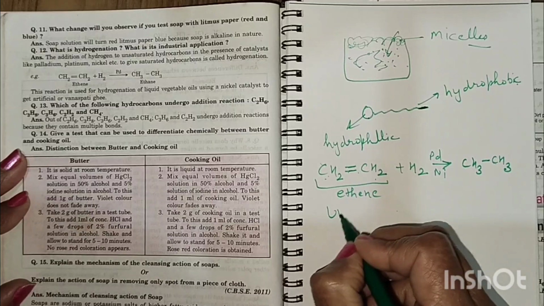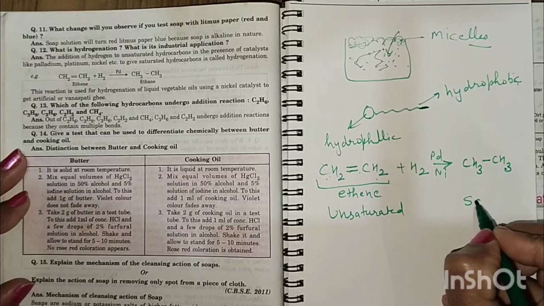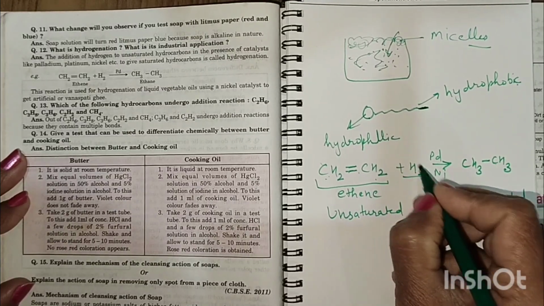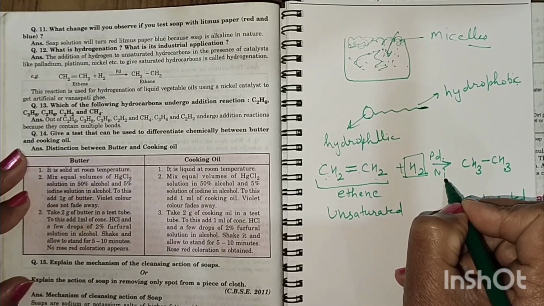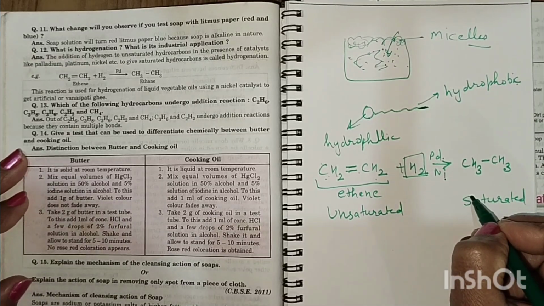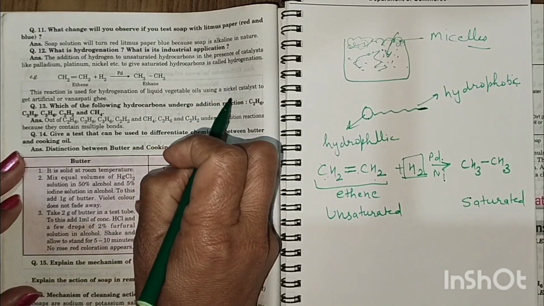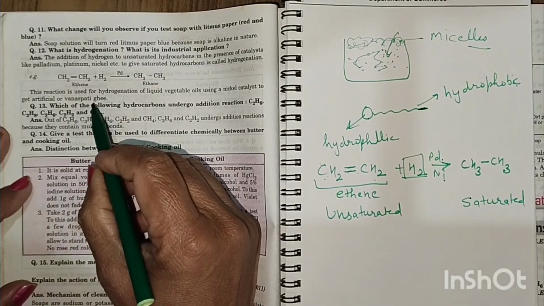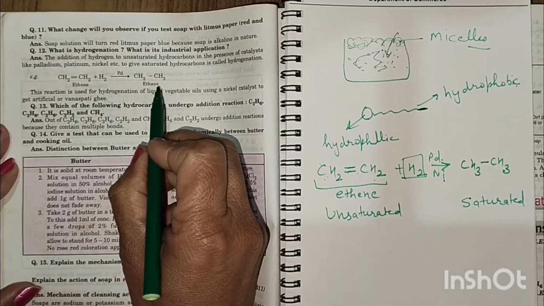It means an unsaturated hydrocarbon changes into a saturated hydrocarbon by adding hydrogen in the presence of a palladium or nickel catalyst. This is called hydrogenation, and in industry it is used to convert liquid vegetable oil using a nickel catalyst to get artificial or vanaspati ghee.